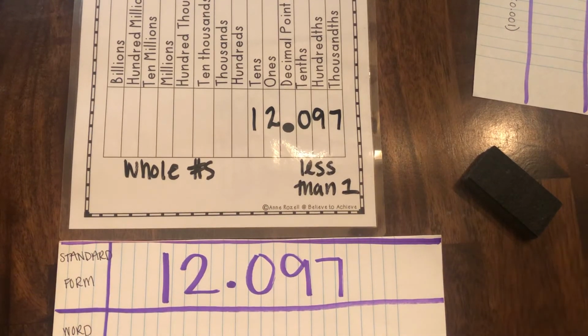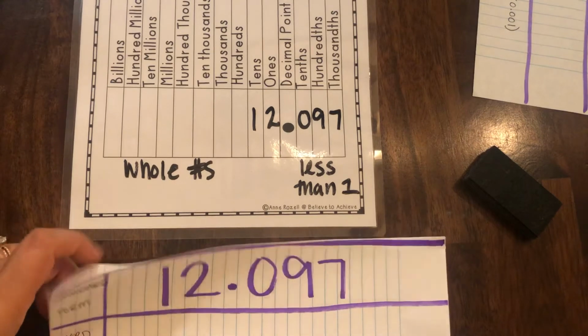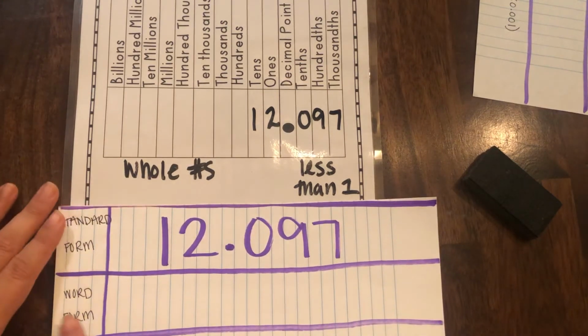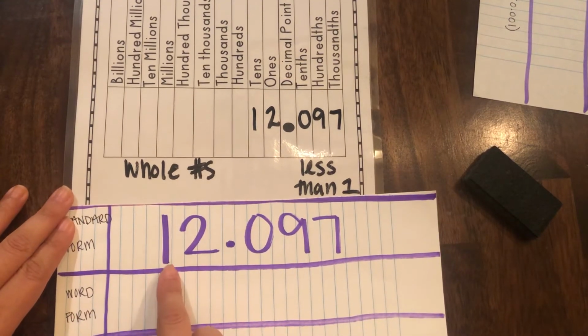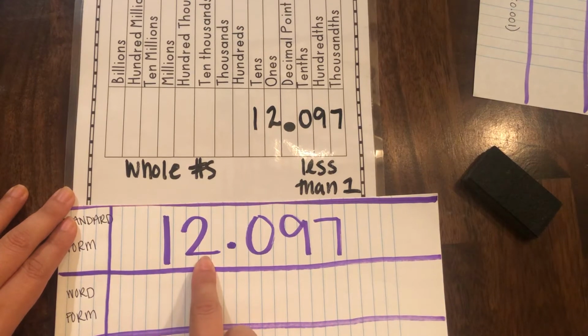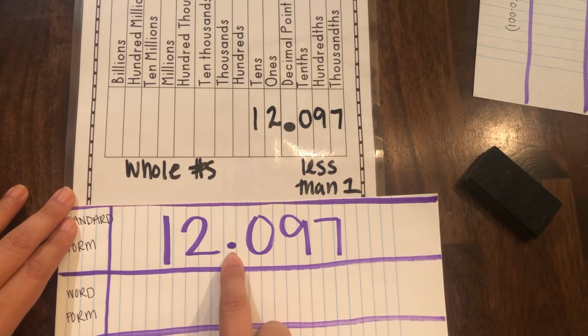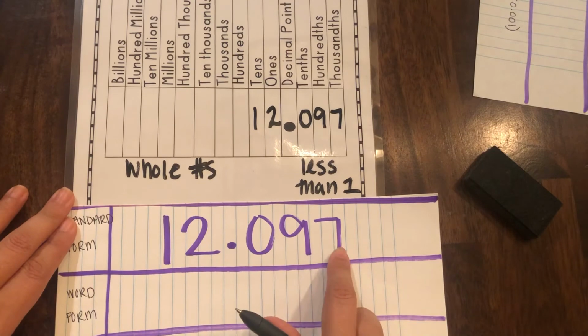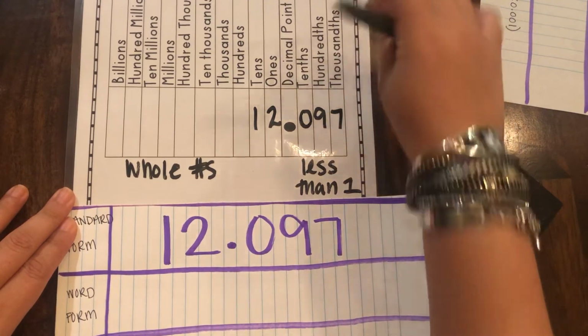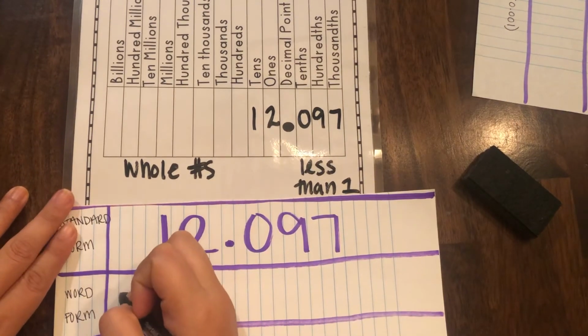So remember, we have to say this out loud in order to get our word form. So we're going to write 12 and 97 thousandths. So let's write that.